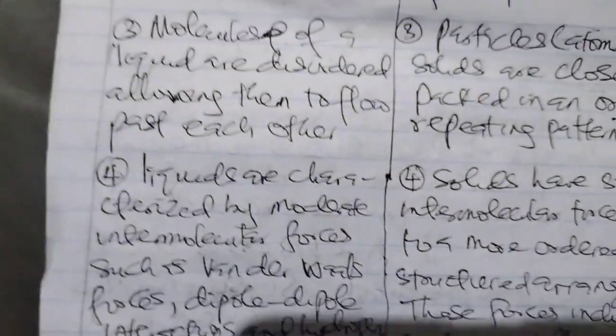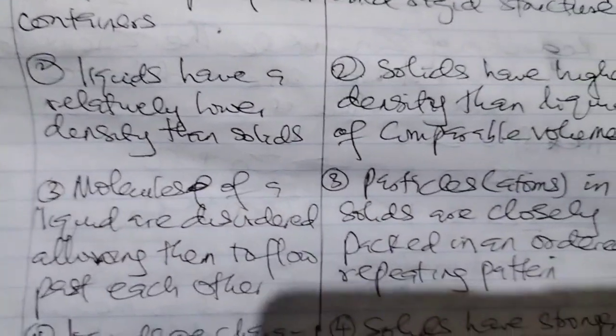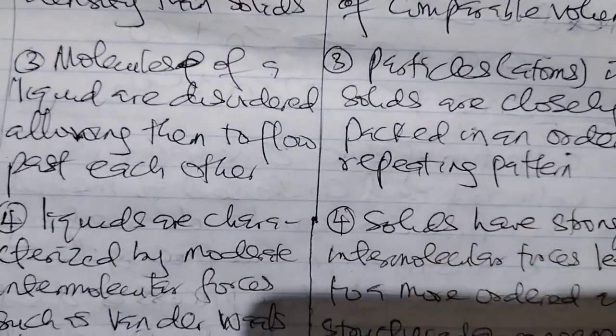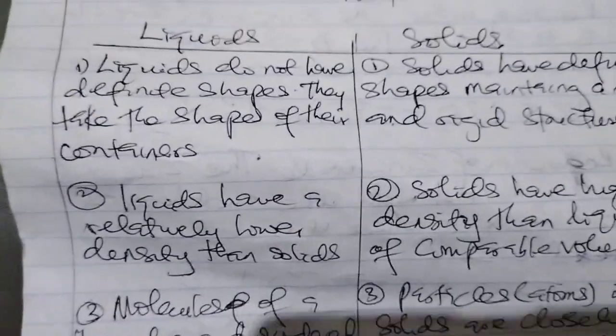Those are the other differences between solids and liquids. We need only three points here. For the difference between solid and liquid, you need only three points, but you can still have other ones that are correct.